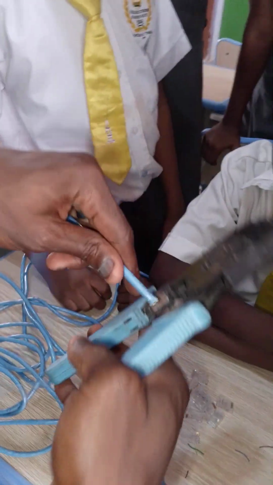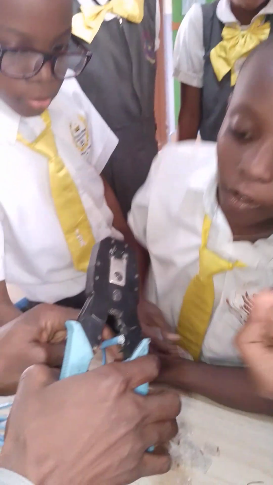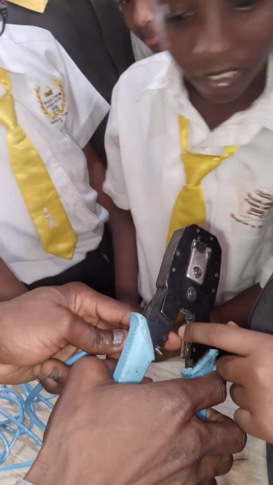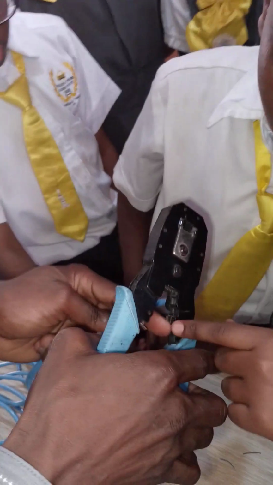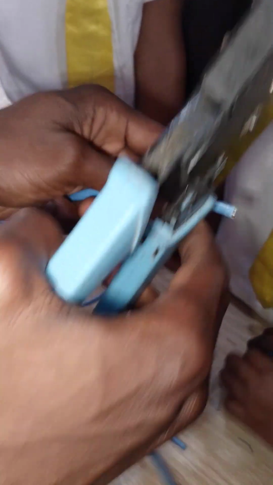So if you're cutting the wire, you put it in this side. Yeah, if you want to cut it, put it here. You cut your hand. Put your hand here. You see that this place is circle. Yeah. Put your hand here. Straight. It's for cutting. This is to remove this cover.